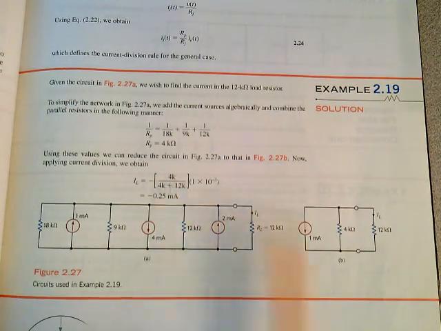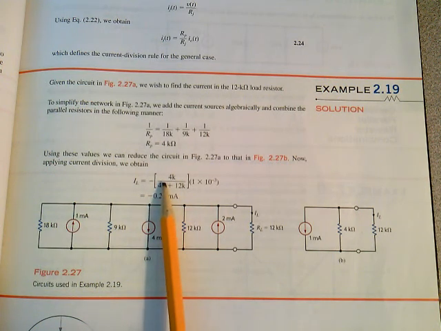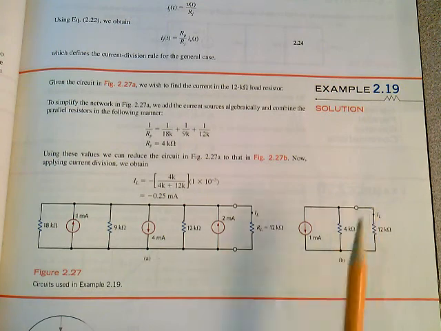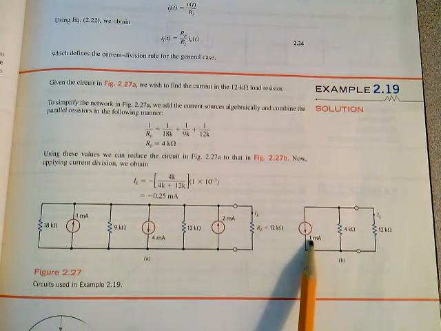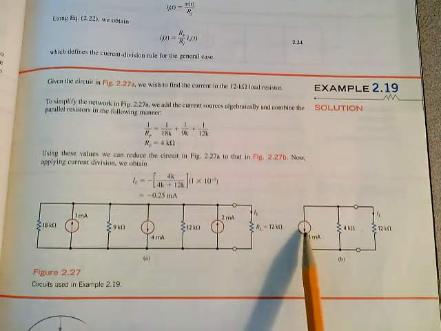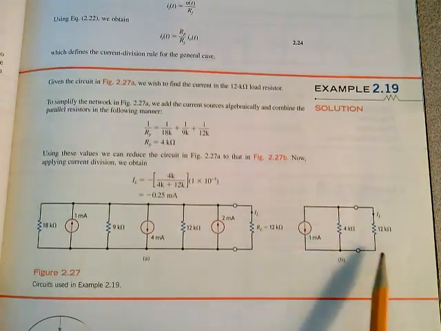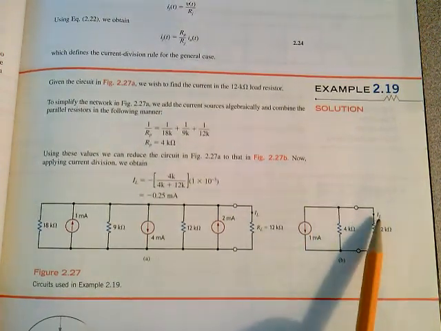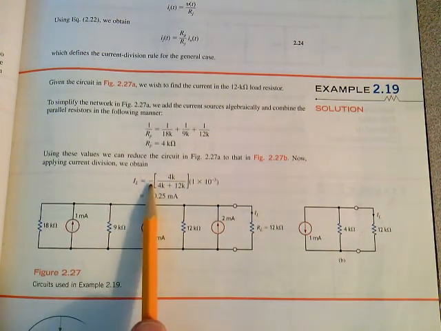And then look what they do here to find IL. The direction of IL flows down, but you know that can't be right because the 1 milliamp current source is flowing down also. So the currents in this circuit have to come down over, up through the 4K and up through the 12K. That's going to make IL minus. But they take care of it over here with that negative sign.